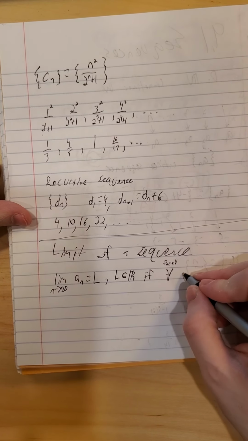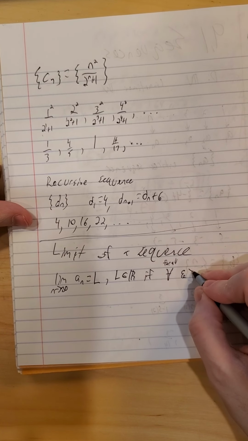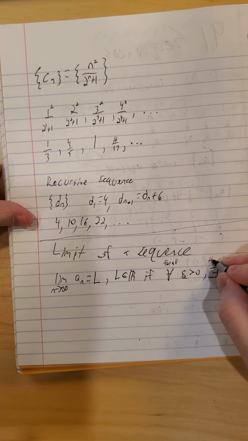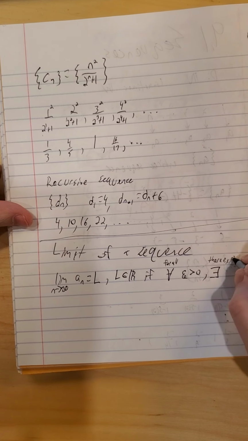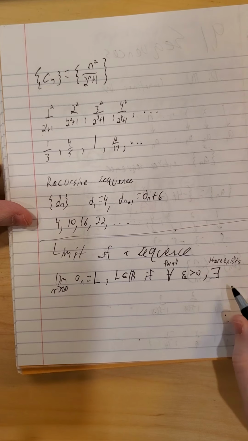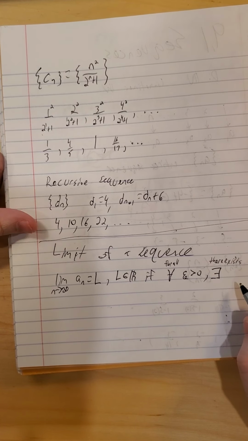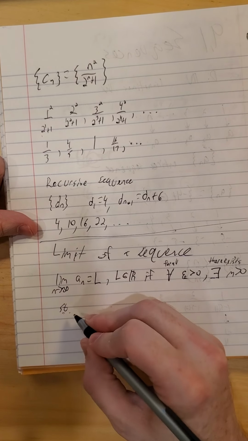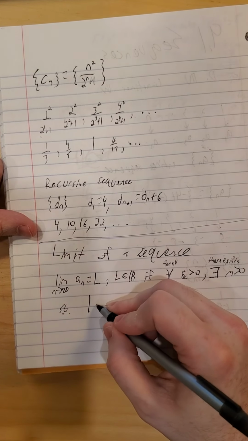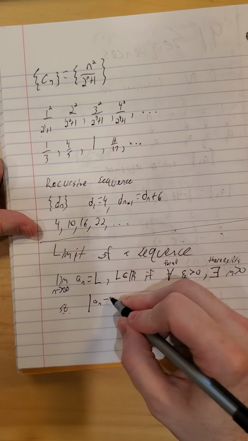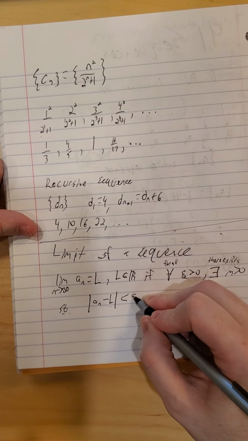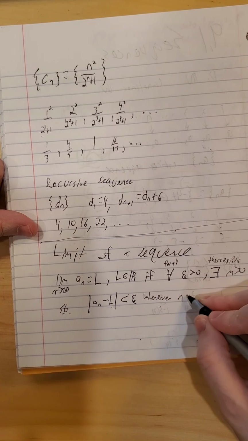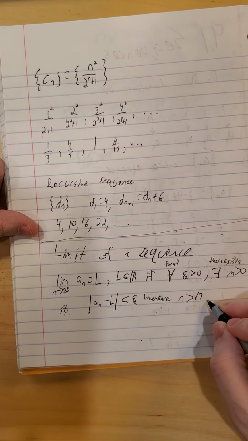If you see an upside down capital A in a math book, for all. So for all epsilon greater than 0, there exists, so capital E backwards, there exists m greater than 0 such that the difference between our nth term and the limit is less than epsilon whenever n is greater than m.